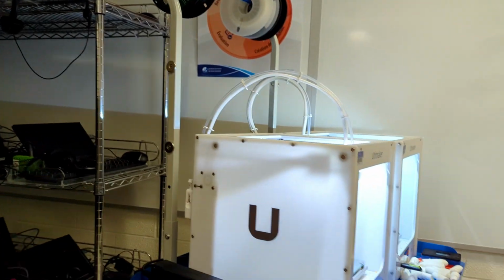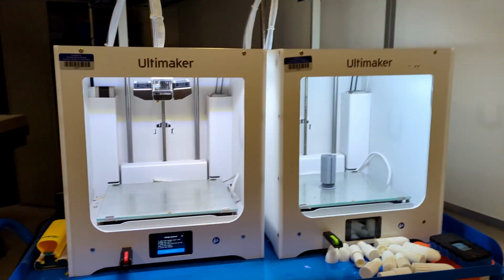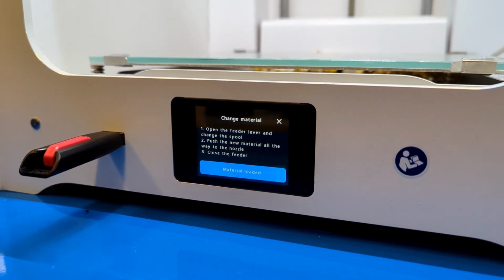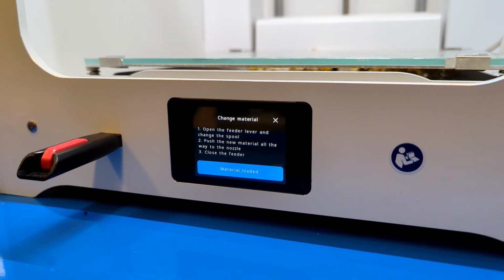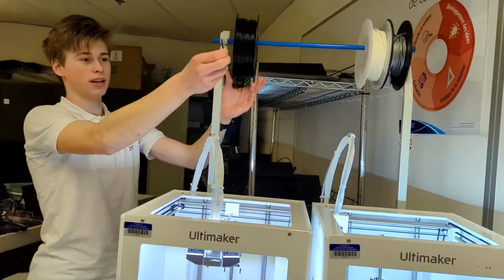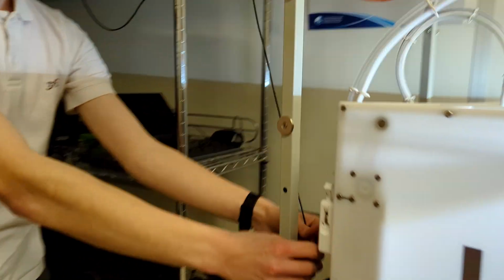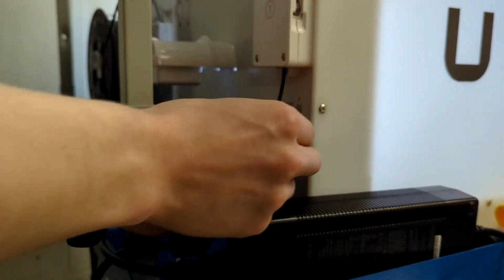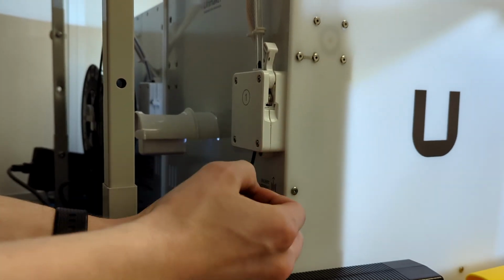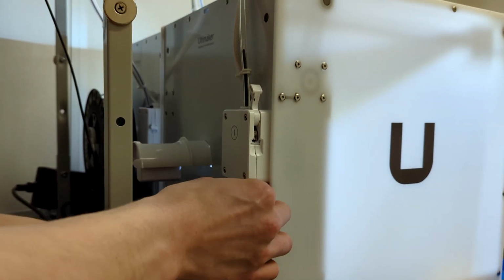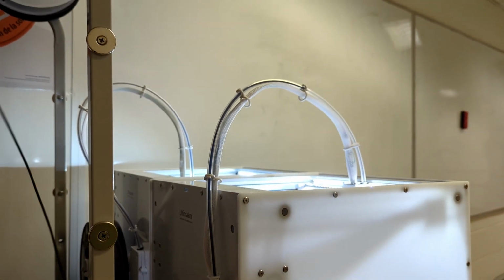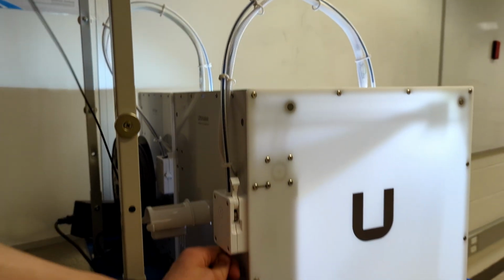Now come back to the front of the printer and it should say that it's ready. So it'll say open the feeder lever, which we already did. We did that to unload the old one. And now you put the new one in. So we'll take this spool, see, we have this, and then back here, you insert it there, and you just have to push a little bit, not that much, but if it's not going, push a bit harder until it does, and then it's gonna go into the tube. And you just keep pushing it until it gets to the end.